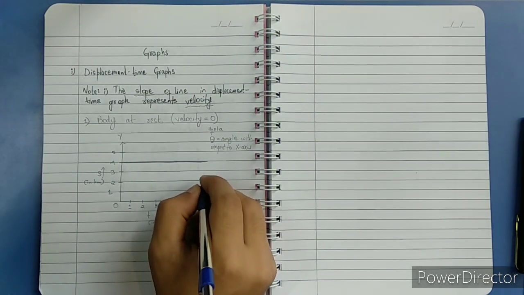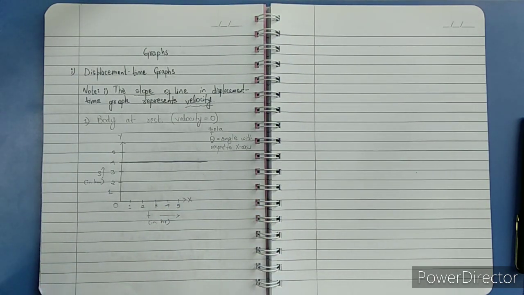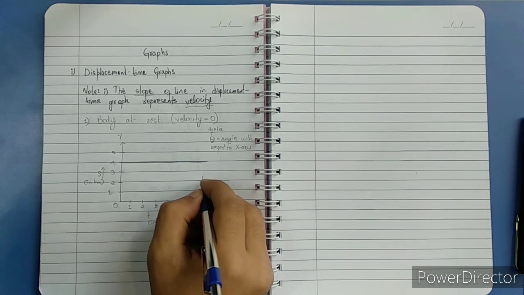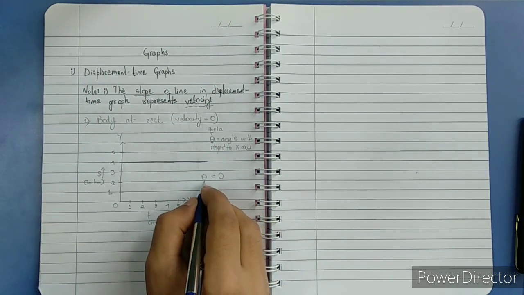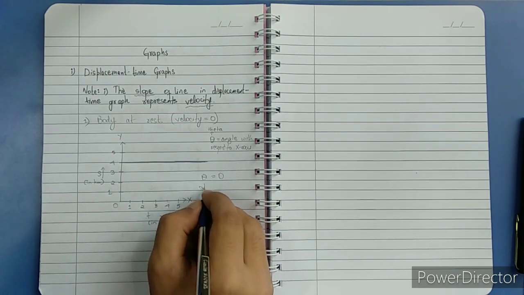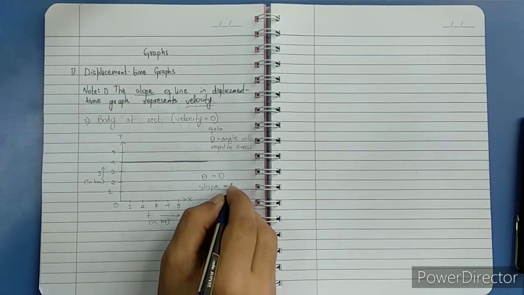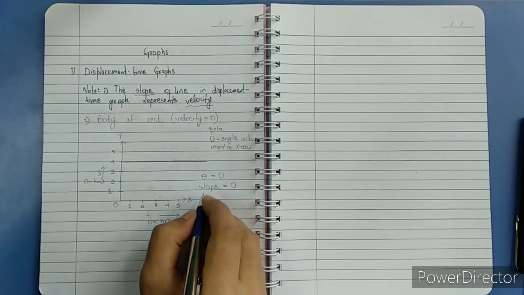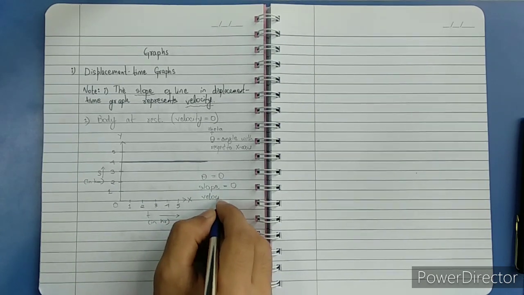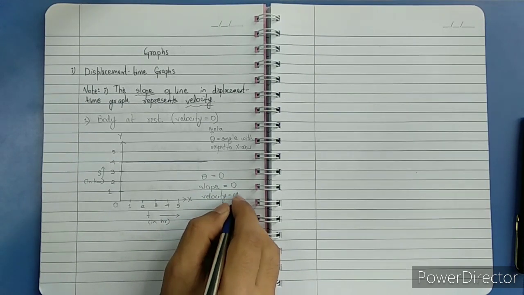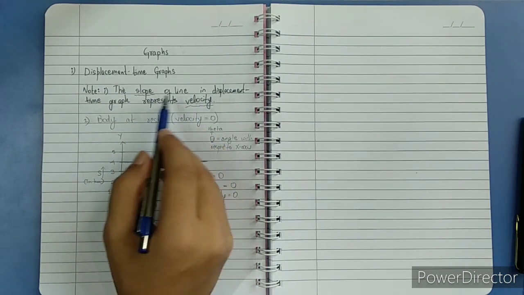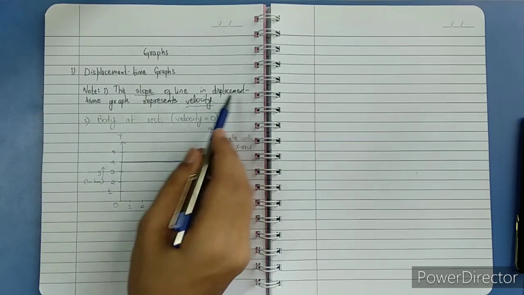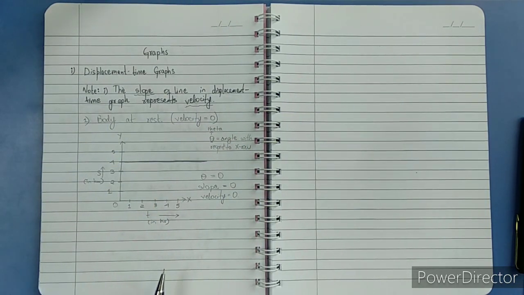So here theta is equal to 0. Whenever theta is 0, the slope becomes 0. If slope is 0, then velocity is also 0. This is another way of looking at it: the slope of the line in a displacement time graph represents velocity.